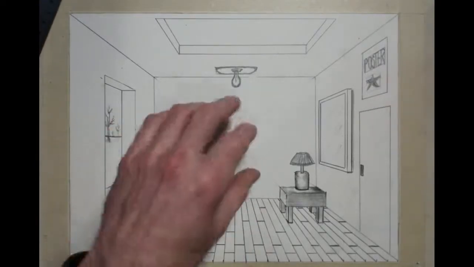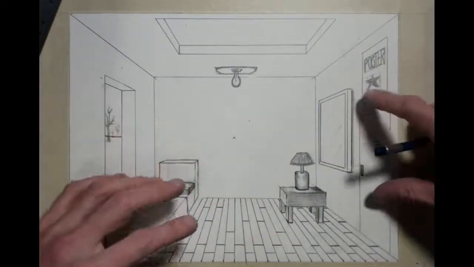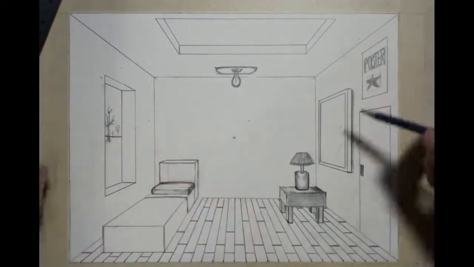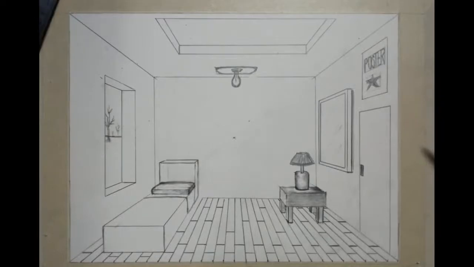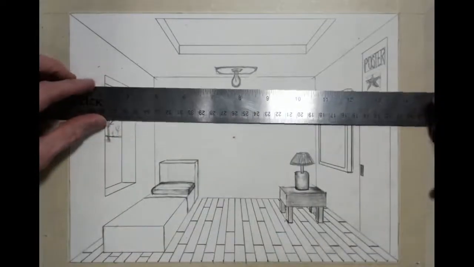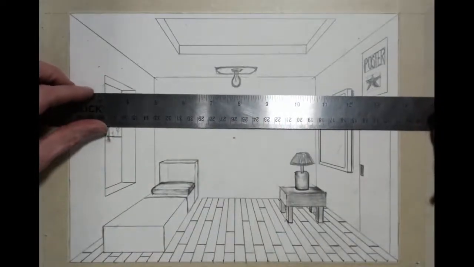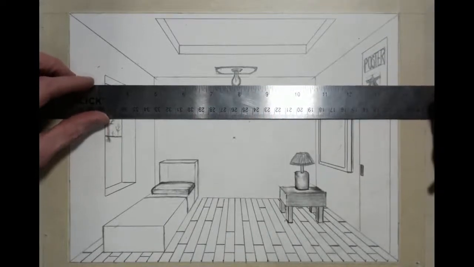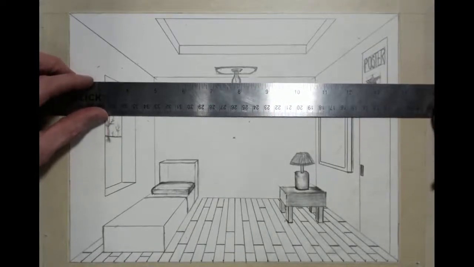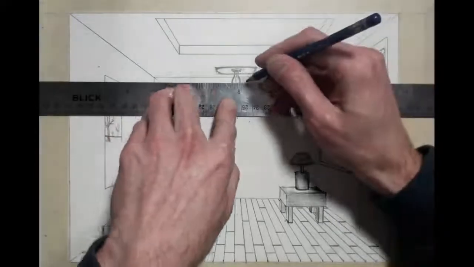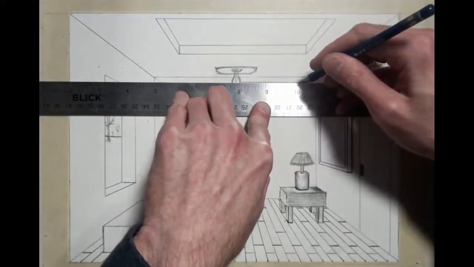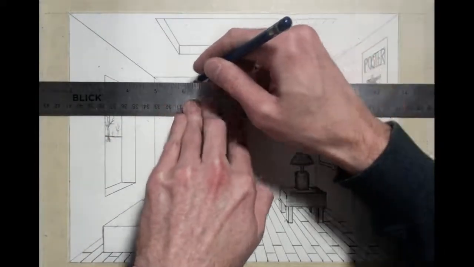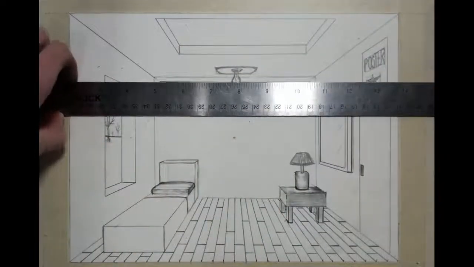So, we've got a lot of stuff over here. There's nothing on the back wall. If you wanted another window, you could certainly do that. If you want, you could really think outside the box and just make the entire back wall a window. So you don't have to stick with these really small windows.